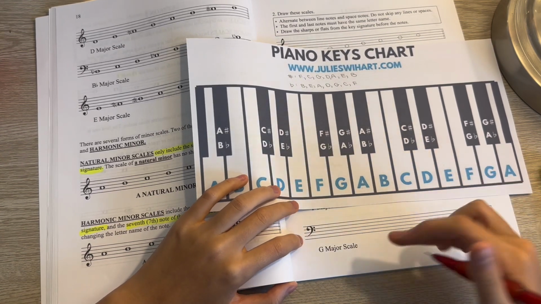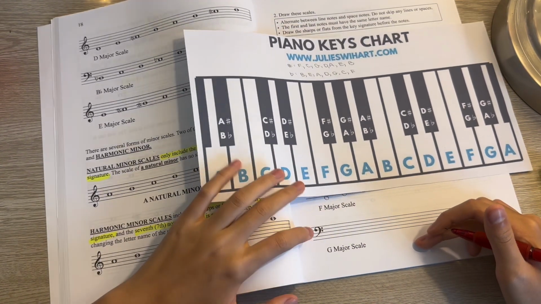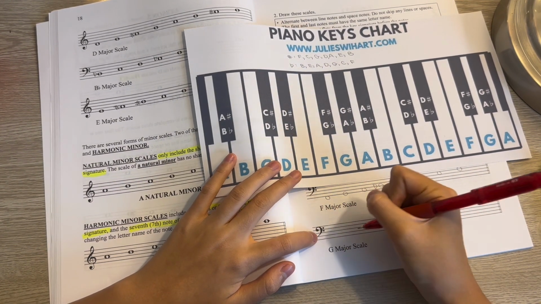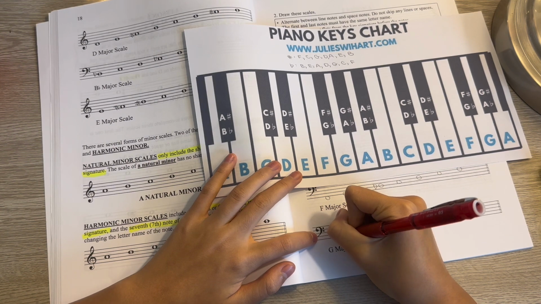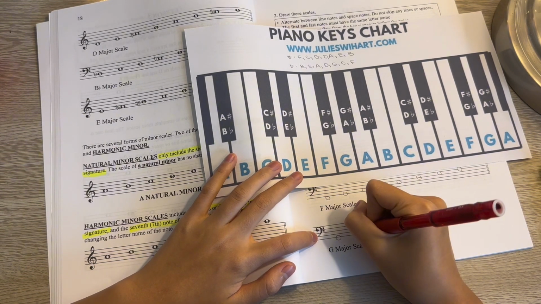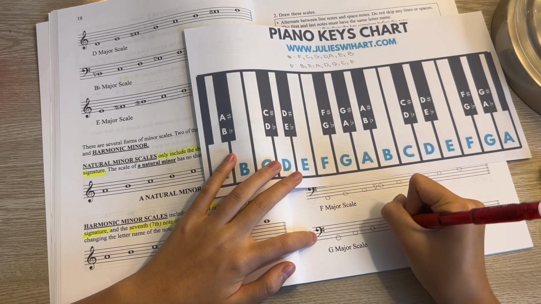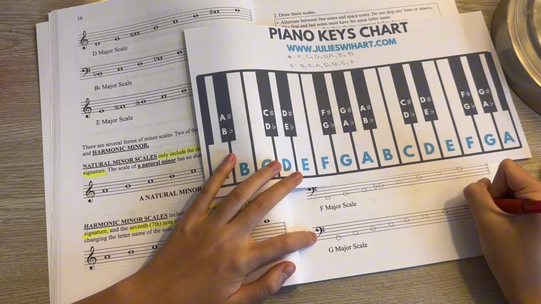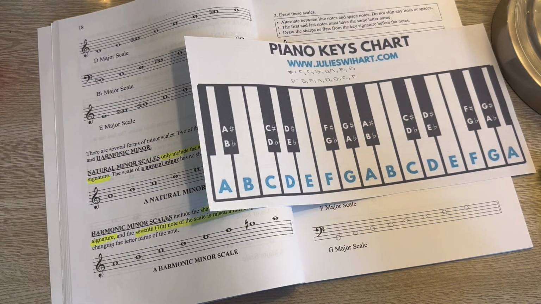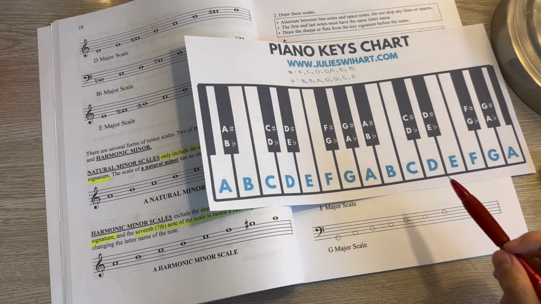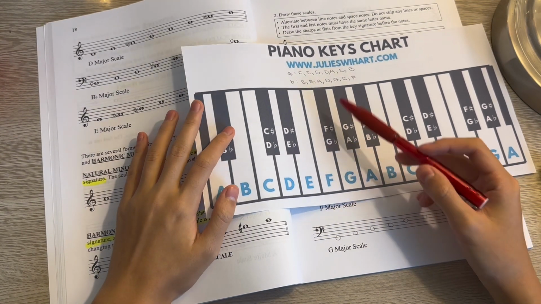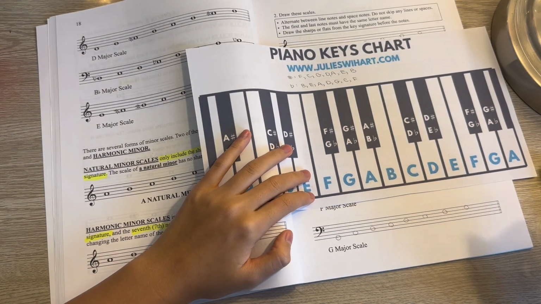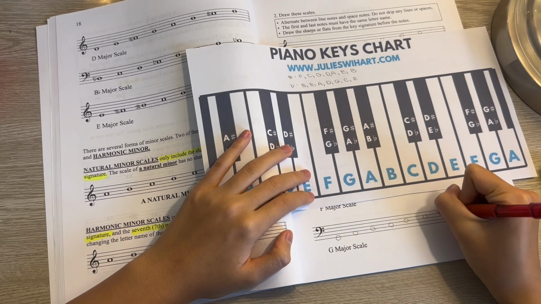Okay, let's do G major scale now. Let's actually draw out the notes first. So we start on G, right here. G, A, B, C, D, E, F, and G. And now from there, we find the key signature. So half step below G is F sharp. And we go up to F sharp. We see there's only F sharp, right? So here we just put a sharp on the F that we see right here.